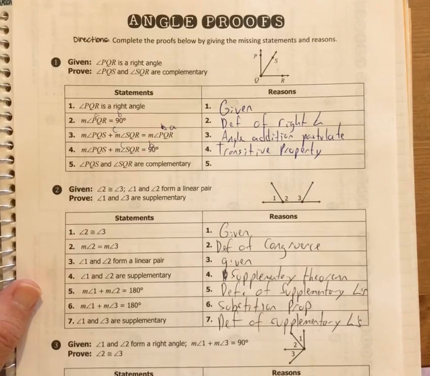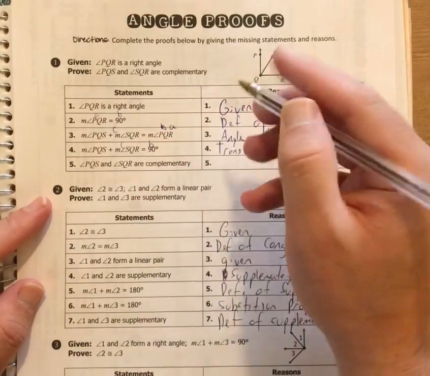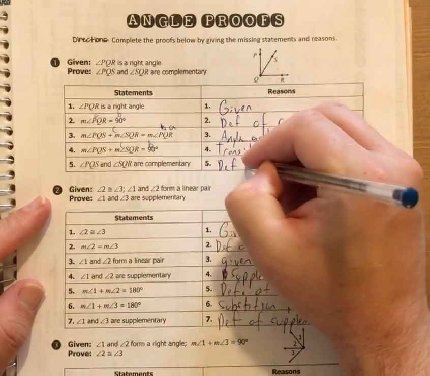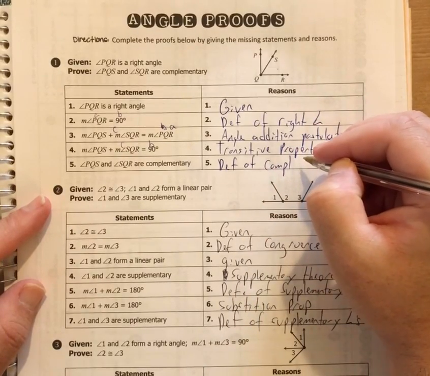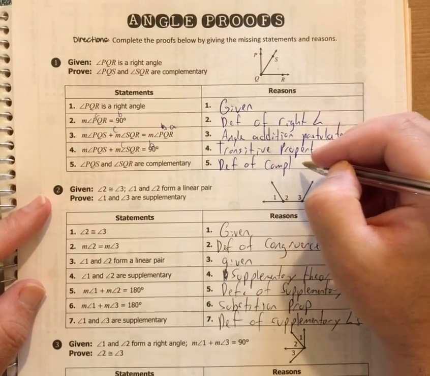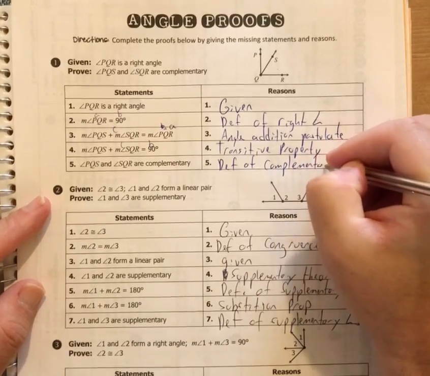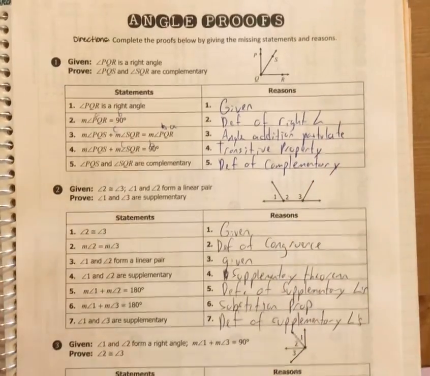All right. Then lastly, we have PQS and SQR are complementary. That's just the definition of complementary angles. If two angles add up to equal 90, then they are complementary angles. We know that by the definition.